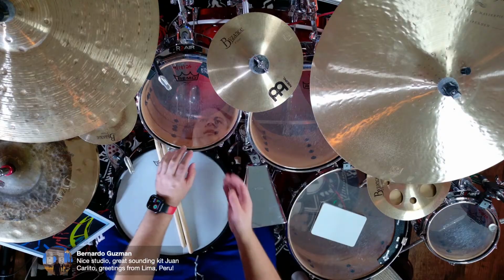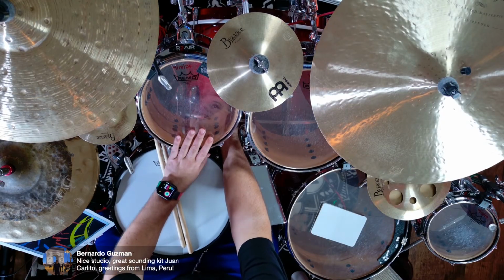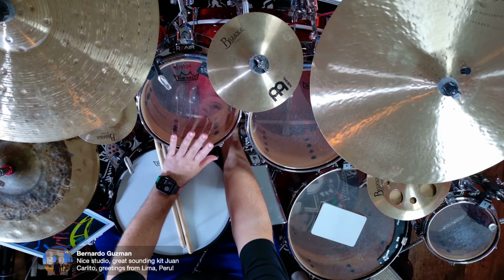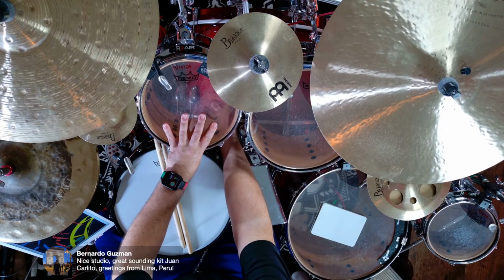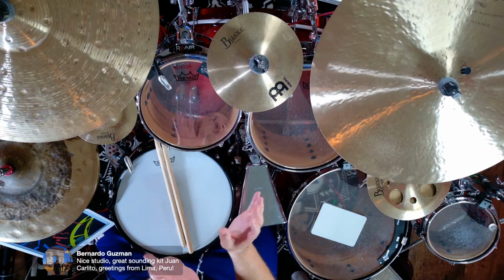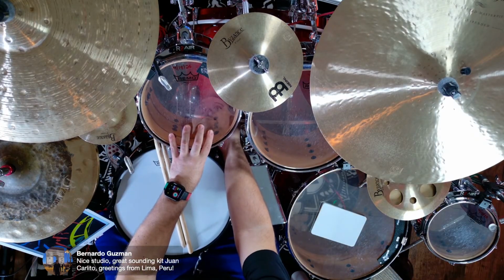I also have the bottom head definitely tighter than the top head. So this is my top head, dun dun dun dun, right? And then the bottom head is a lot tighter. And I would say this, a lot of people neglect the bottom head. The tone is coming from the bottom head.